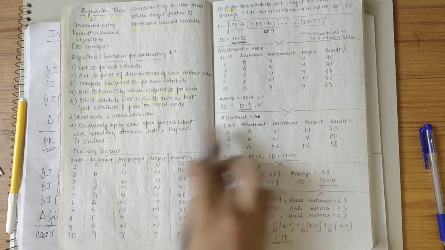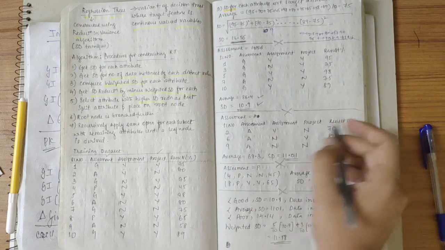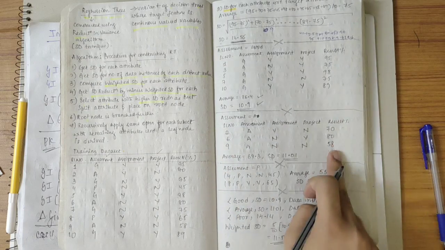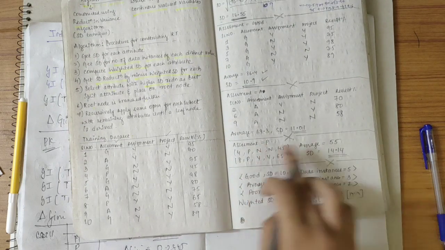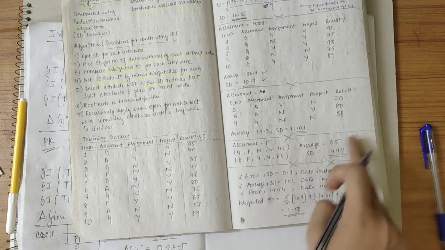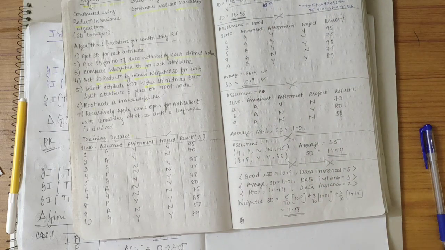Done. Now assessment is average. Again, I have 3 values here. So average and standard deviation. Next assessment is poor. So 2 values are there here, 5, 3 and 2. So average is 55, standard deviation is 14.14.